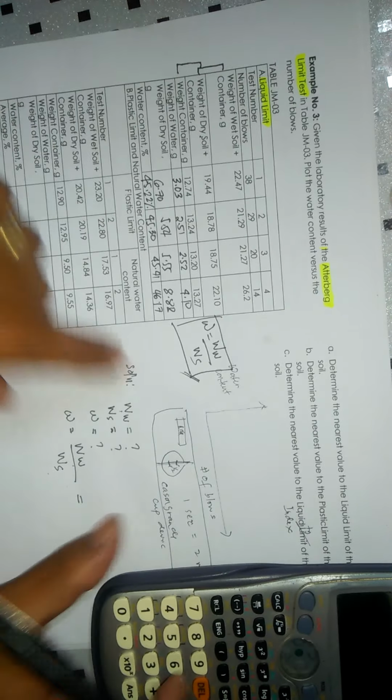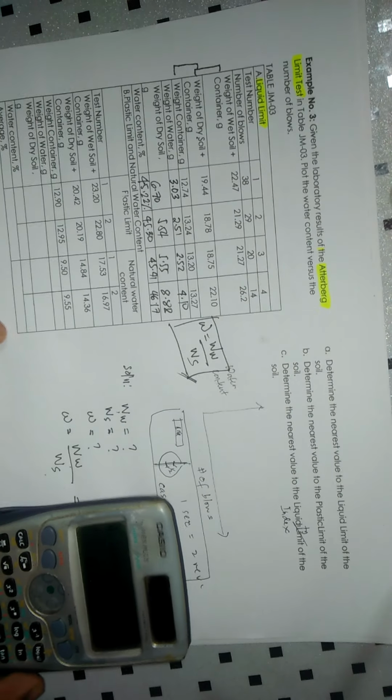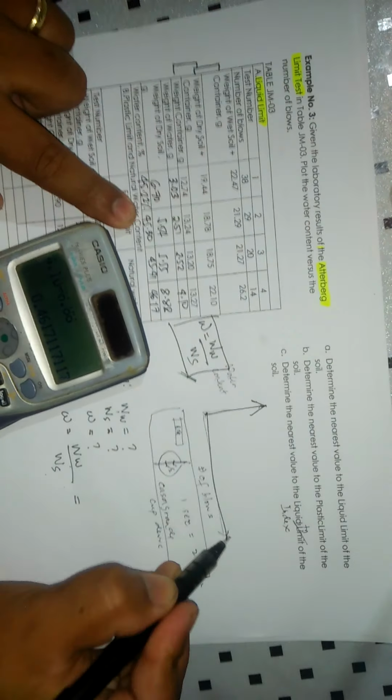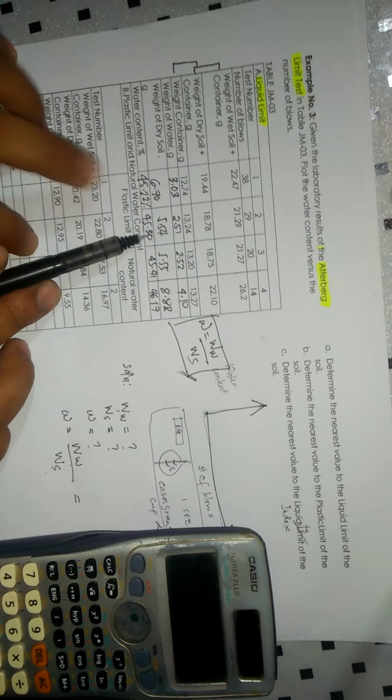Okay? So letter A, determine the liquid limit of the soil. So liquid limit, ang gagawin lang natin, hindi na natin siya ipa-plot. Okay? Yung kung in times of laboratory activity, kailangan mo i-plot yan. Pero para sa mga exam, mga ganito, there's a shortcut way to solve this problem. All you need to do is to add this 4 trials and divide it into 4.